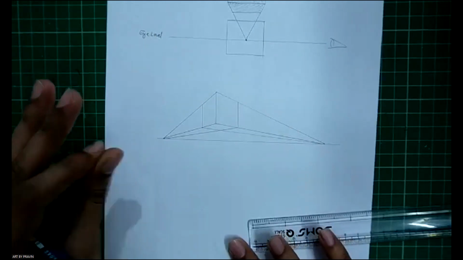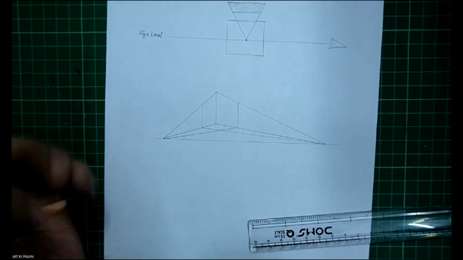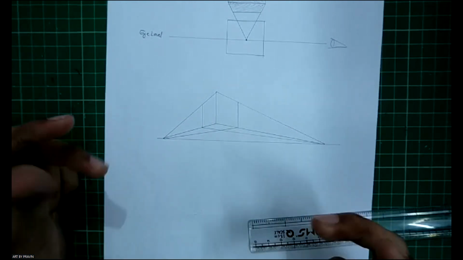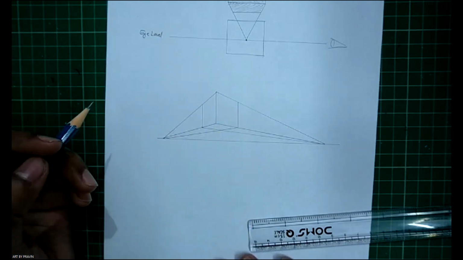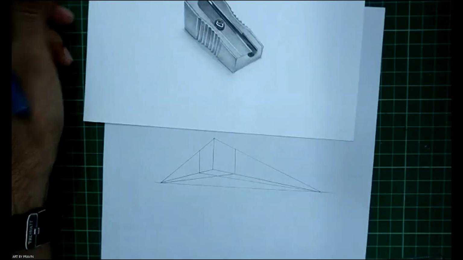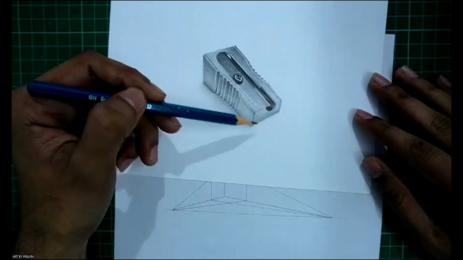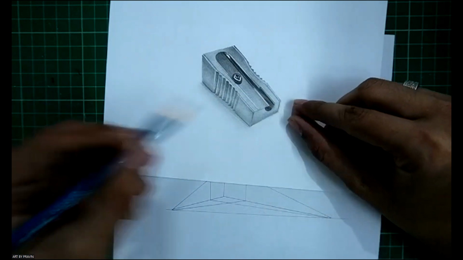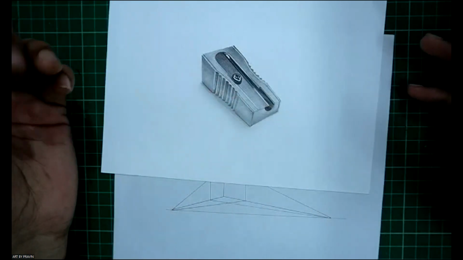Basically, why do we practice perspective drawing, 1 point, 2 point or 3 point perspective? We practice this in order to learn what kind of view, what kind of angle, what kind of lines we will get. Mostly, students do not have the knowledge about perspective. That's why they make mistakes in lines and angles. Some of you will draw this line very small and this line very big. That will create a mistake.